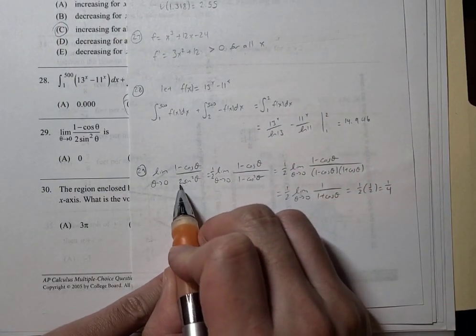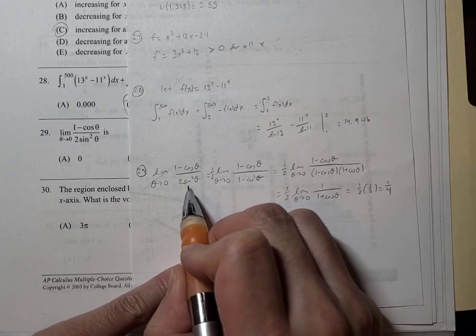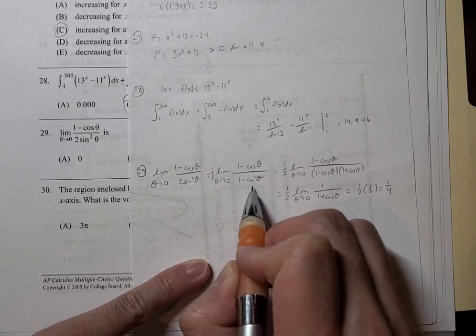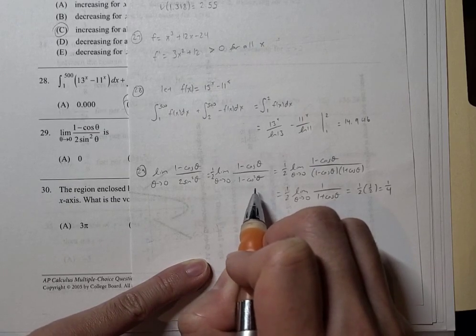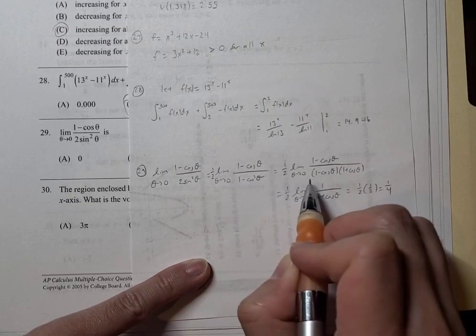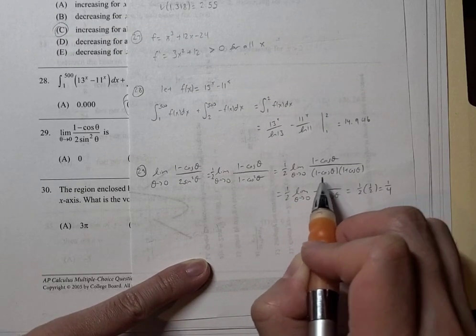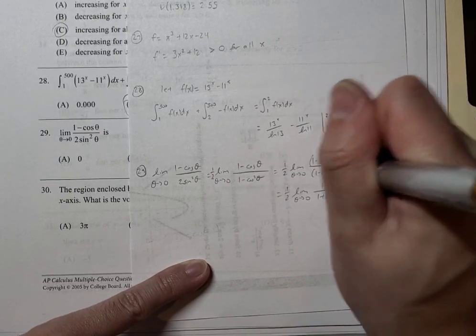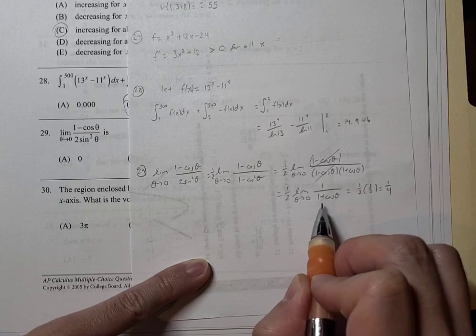So this 2 I pulled outside. And then I know sine squared is 1 minus cosine squared. Why did I want to write it like this? Because this I can factor into (1 minus cosine theta)(1 plus cosine theta). And when I factor it like this, these can cancel. So I'm left with half the limit as theta goes to 0 of 1 over 1 plus cosine theta.